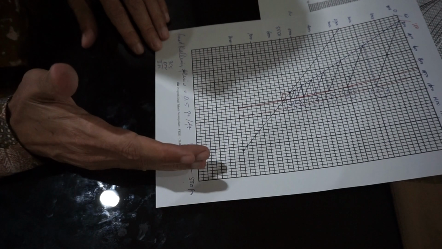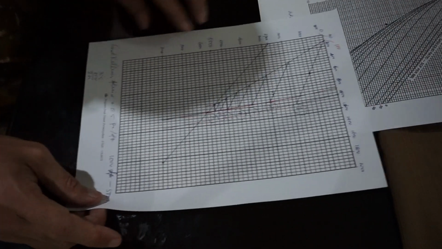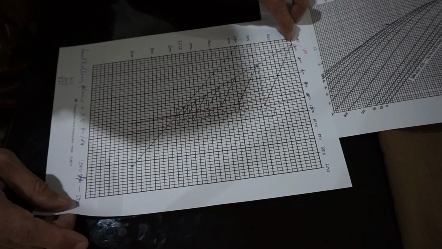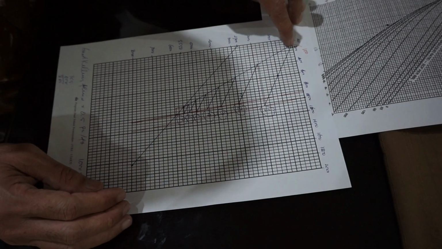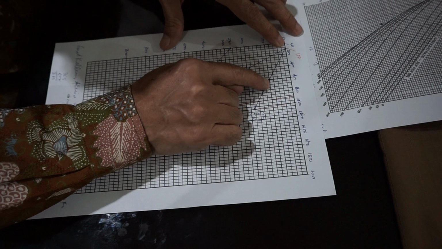The pressure difference is incremental also. If you have 100 psi here on the surface, at zero, then at 1,000 it is 100 plus 500, which means 600 comes up here.